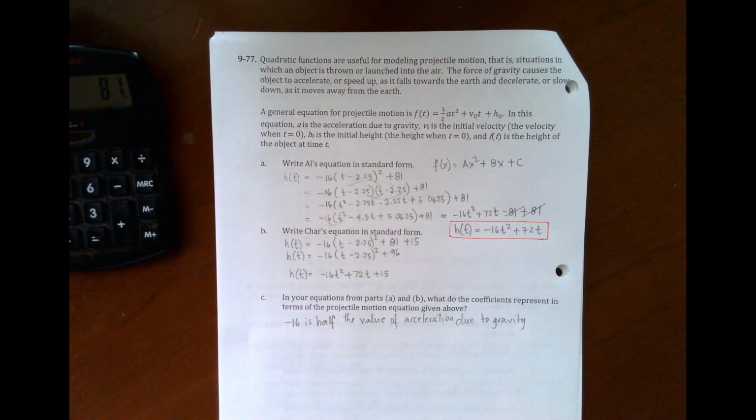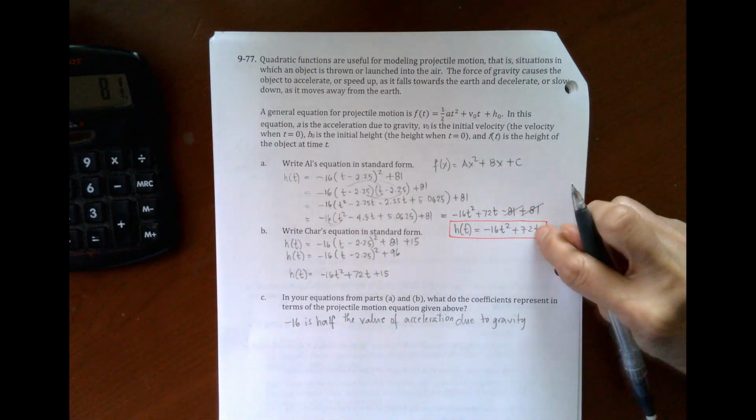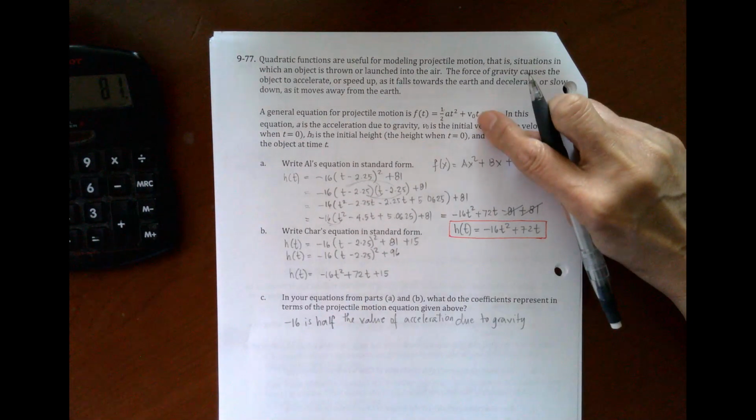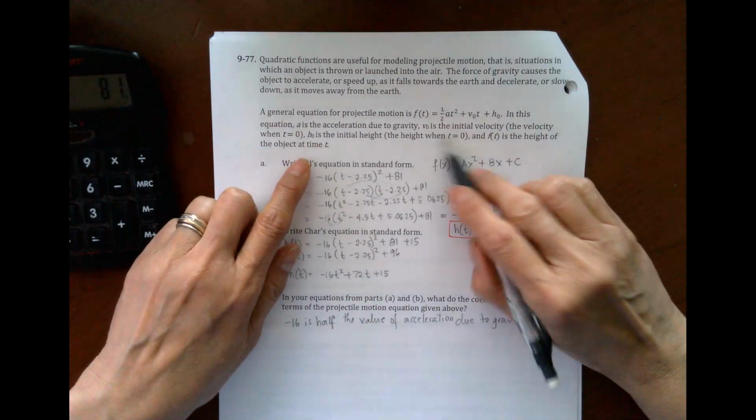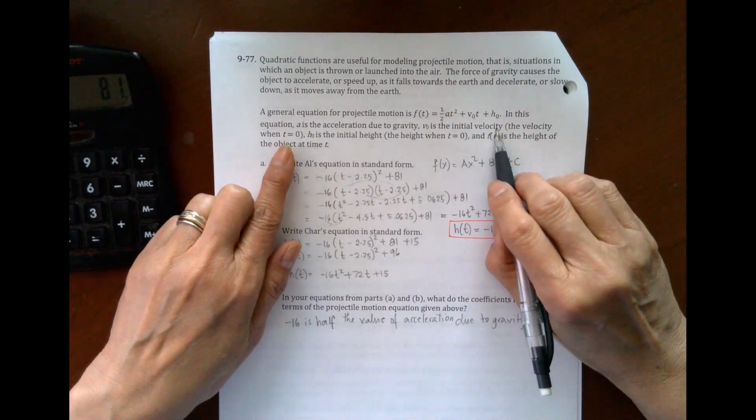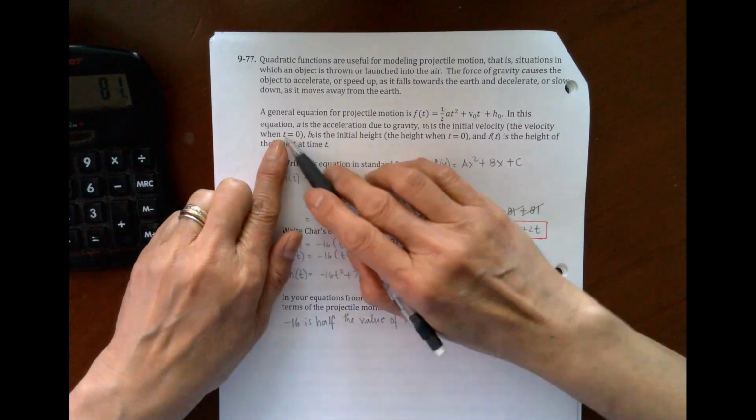Okay. Now this 72 here and here, we know that v sub 0 is the initial velocity, the velocity when t is equal to 0.